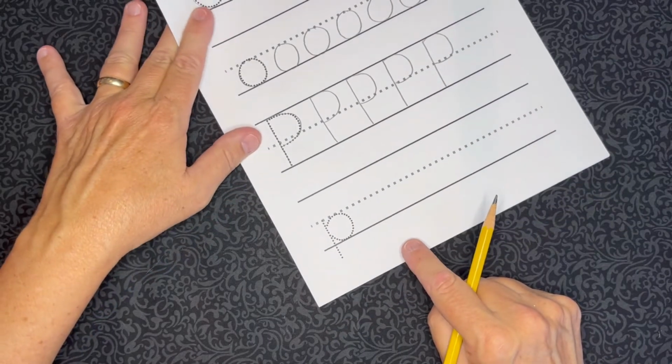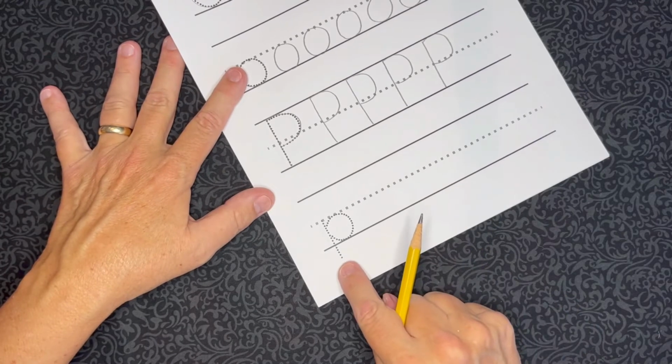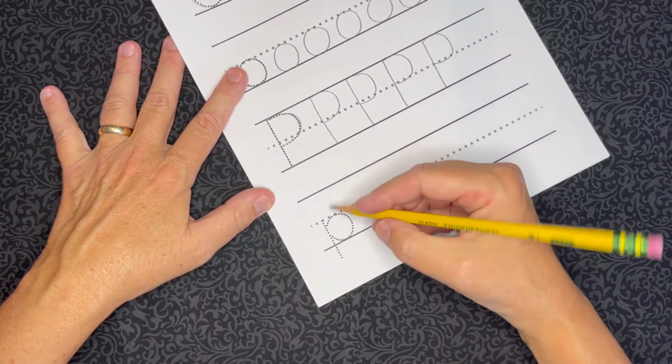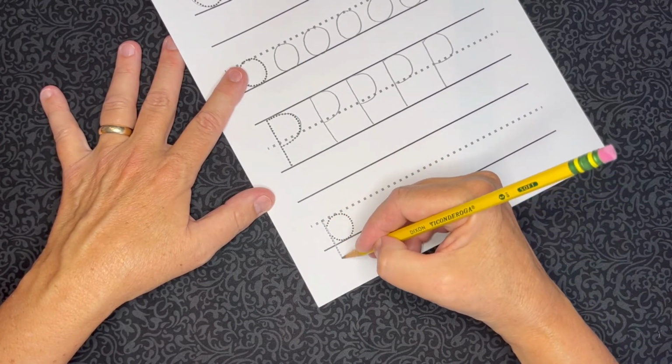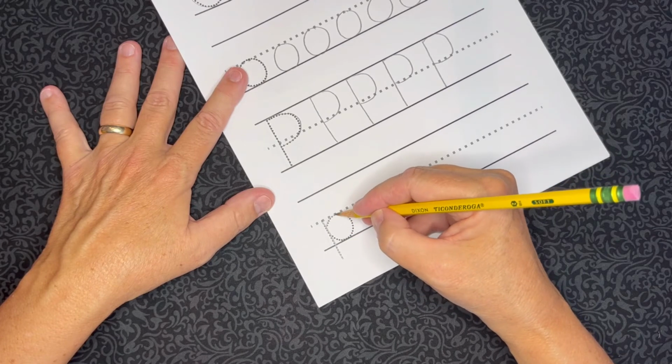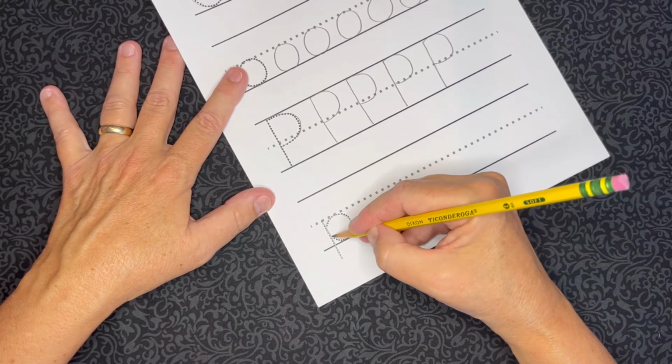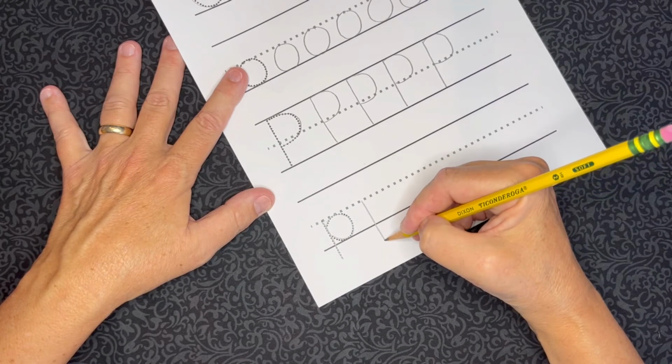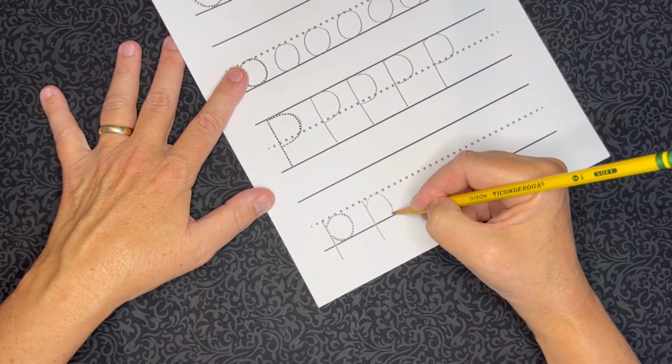Lowercase p, it's pretty much the same thing, but it's going to go below the baseline. So it's a big line down, pick up your pencil, and then circle around. Big line down, circle around.